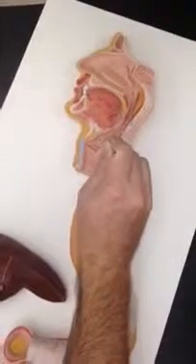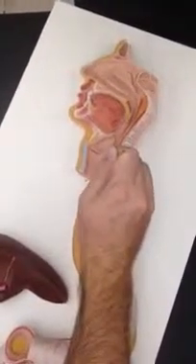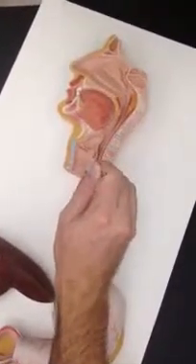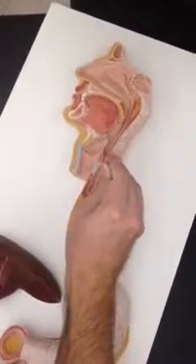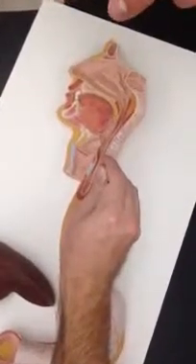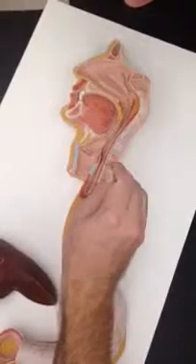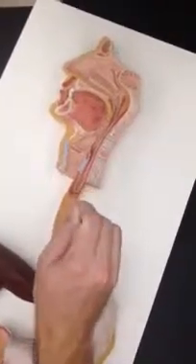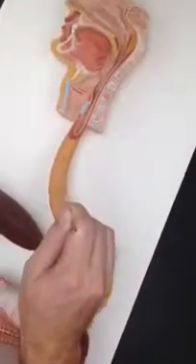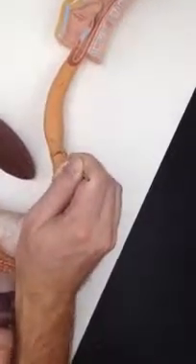If we were to go this way, we would end up in the larynx and trachea, but we don't want food and liquid to go this way, so we have the epiglottis that helps to route food and liquid down into this muscular tube, which is the esophagus. And so we follow the esophagus down, and we get to this organ here. This would be the stomach.